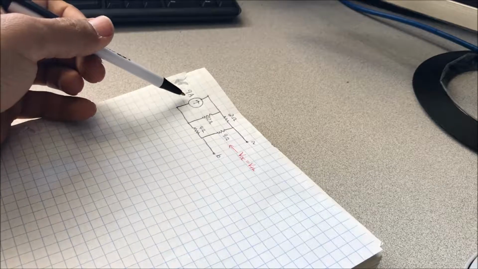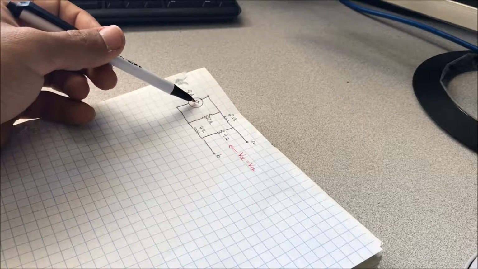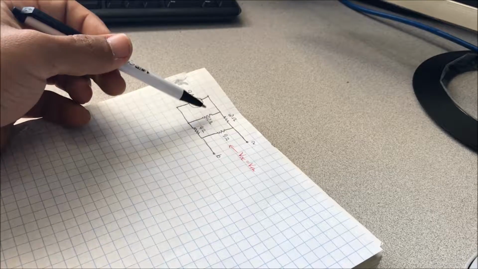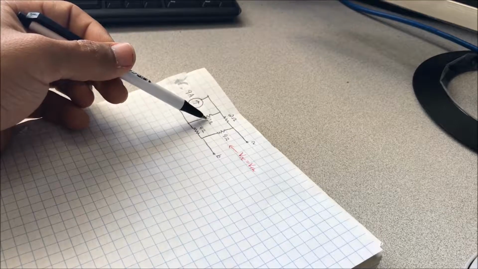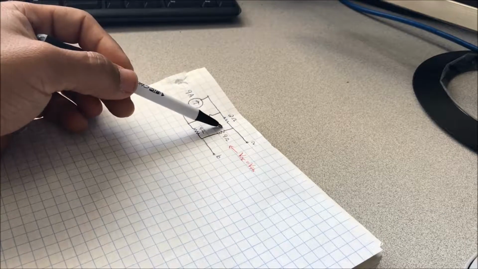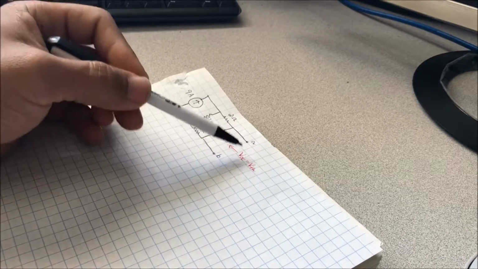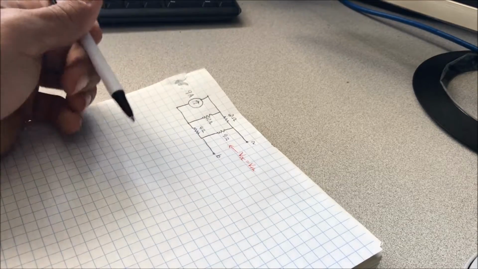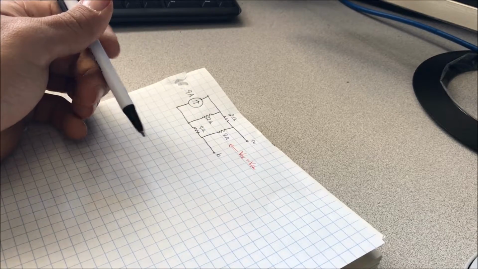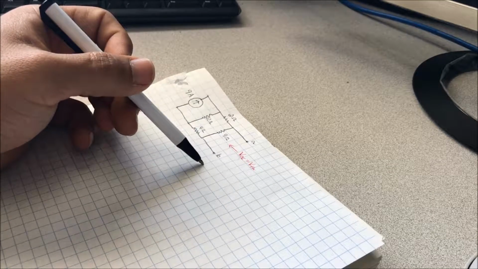So right here we have a 9 amp current source, a 12 ohm, 2 ohm, 9 ohm, and a 4 ohm, and we're asked to first find the VOC.